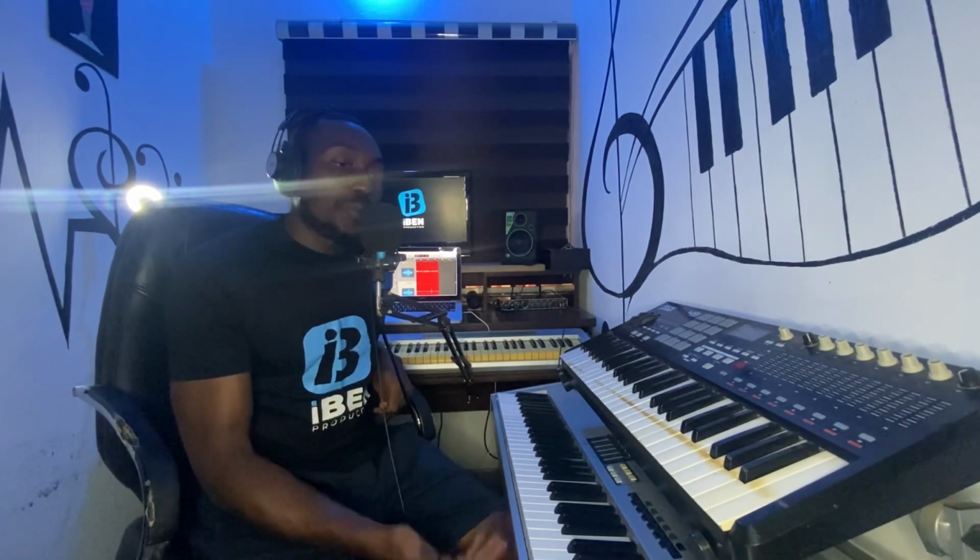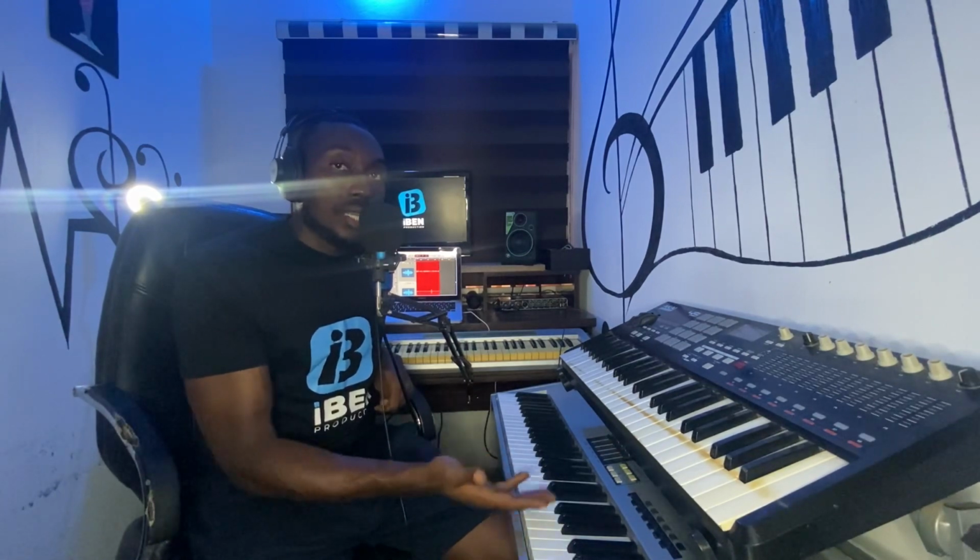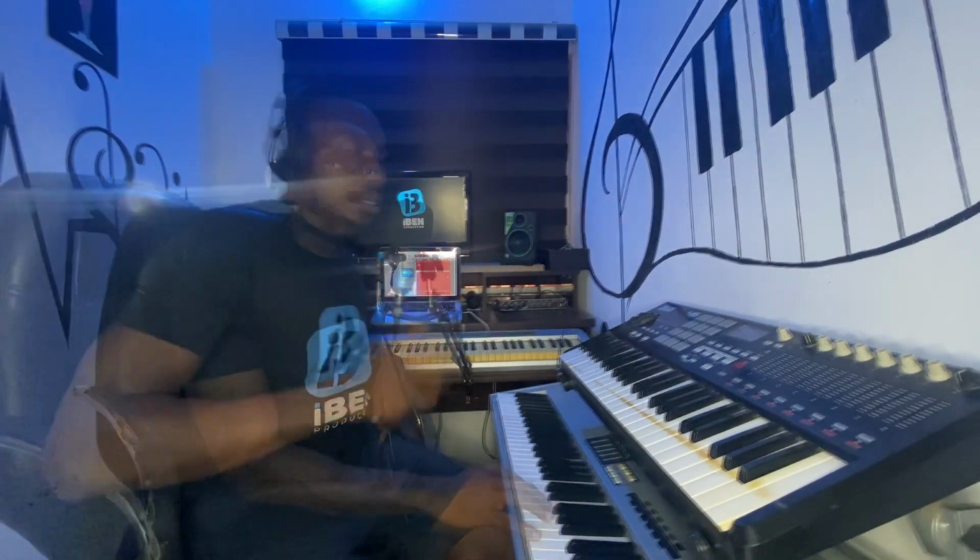but for the purpose of the keyboard, you just have to have an idea of how the paper music works. Of course, it's going to shape and calm the excesses for you. So that's number 2 thing. Just learn how to read musical notes.